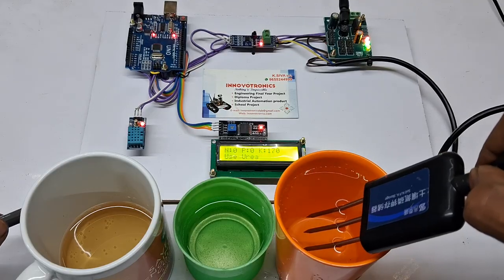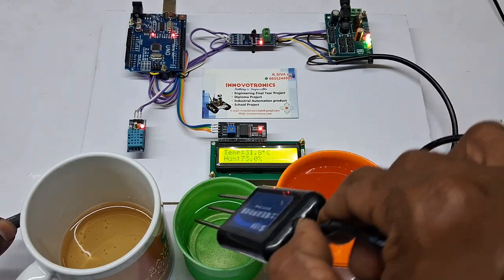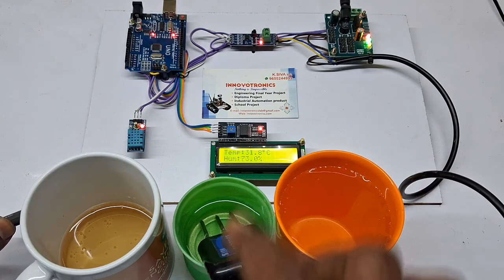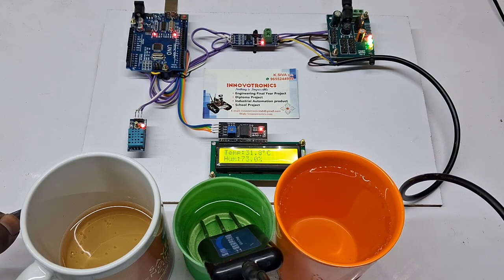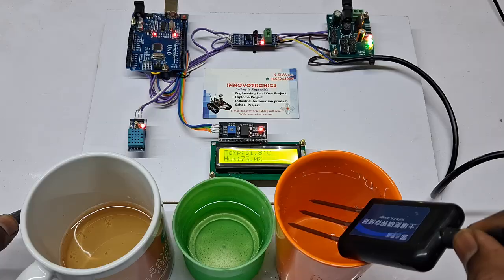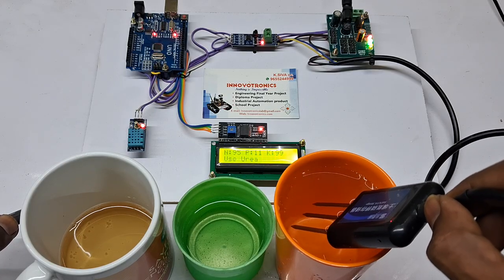We have to wait for a few seconds. First I'm going to insert this one. Actually this is nothing, it is just empty water. So for empty water it will show to use urea. After that, I insert this solution, and it will recommend DAP. We have to wait for a few seconds.